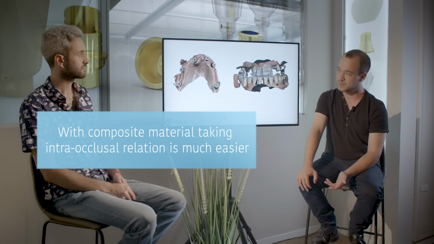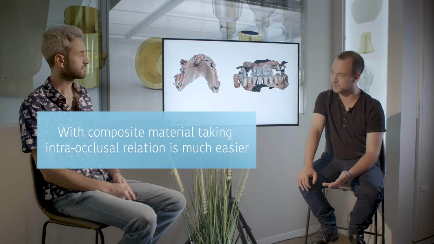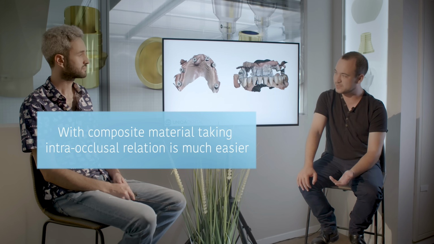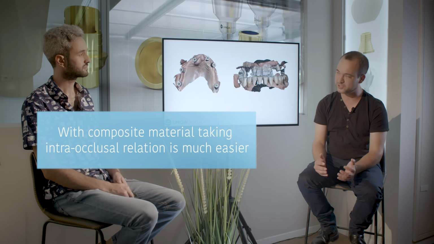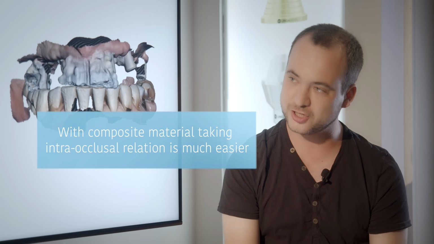So here, some of the scan abutments we covered with composite material. The greatest advantage of the composite material is it's very hard, so the patient closes his mouth each time exactly the same. When you use wax, you have this problem, because it deforms. Each time he closes his mouth, it closes a little bit different.